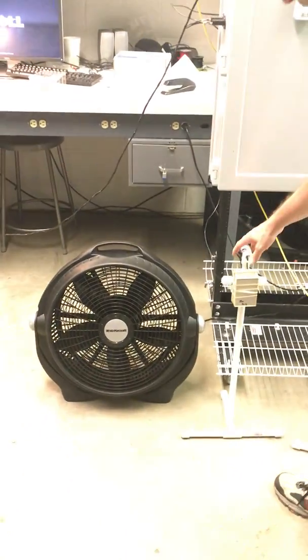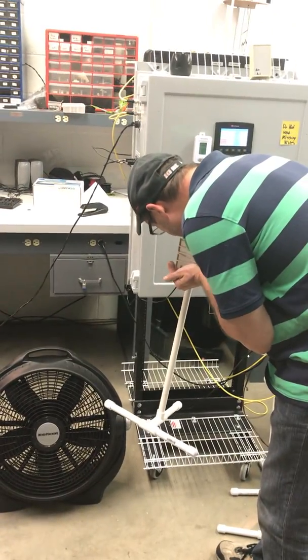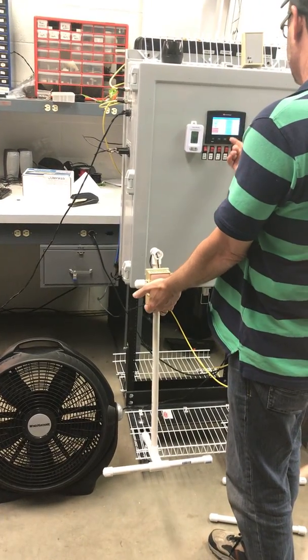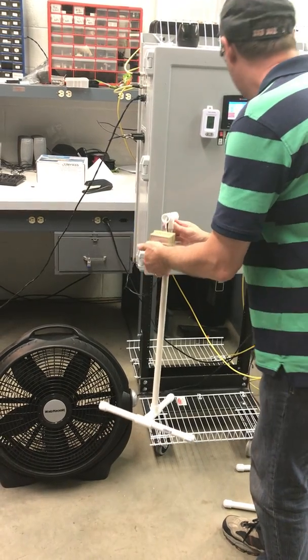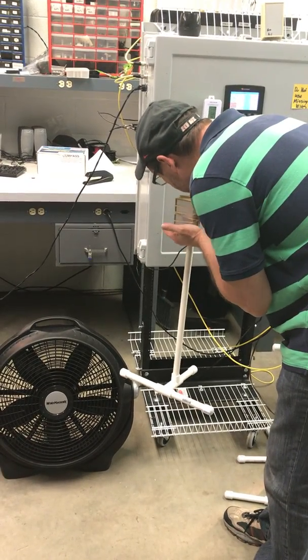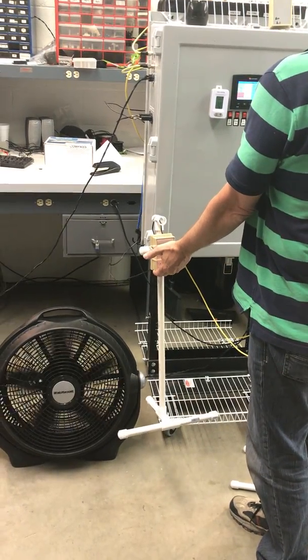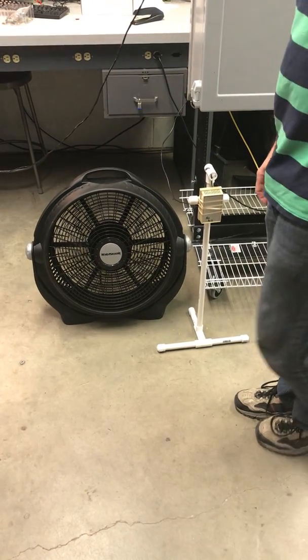So right now we'll simulate that the house is warming up simply by breathing on the temperature monitor. And right now the internal temperature is at 75.9, 76.1. I'll give it a little bit more heat. So here we're at 76.6, and you can see the fan comes on when the temperature requires it.